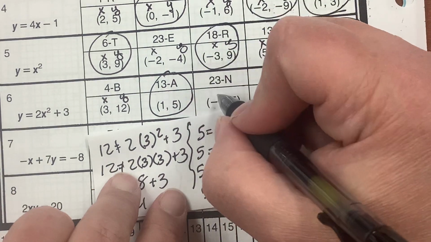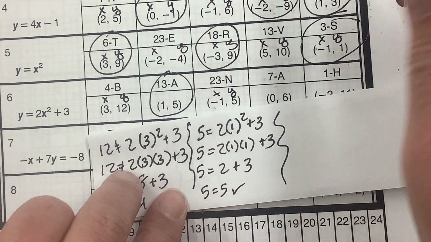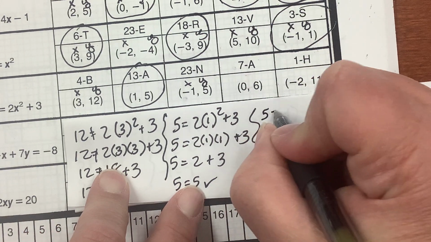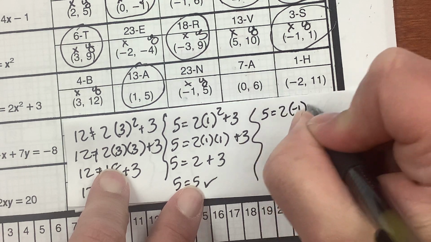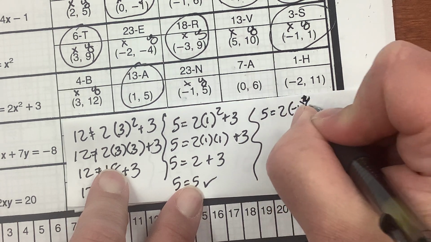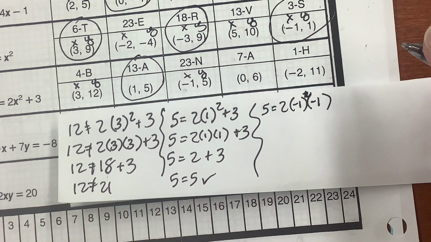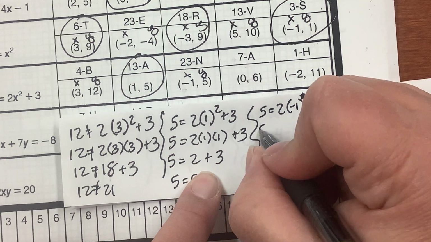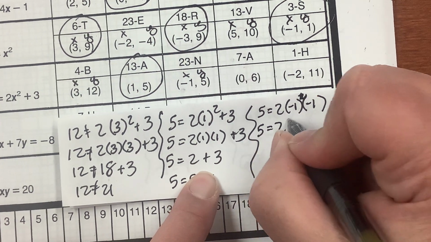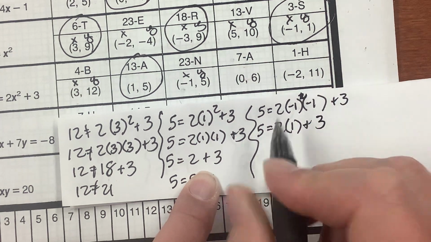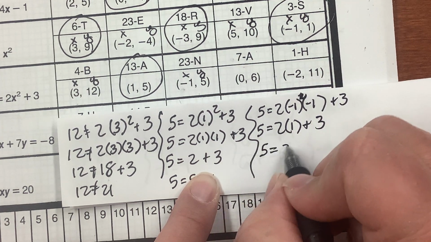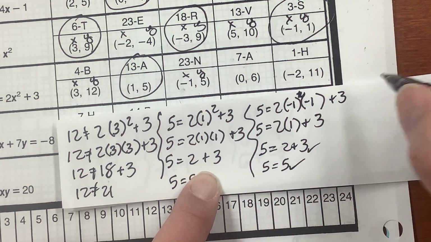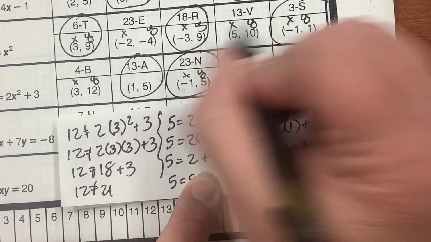All right. X and Y. It looks like almost the same thing, only now my X is negative. Let's see if that works. 5 equals 2 times negative 1 squared, which is 2 times negative 1 times negative 1. I just like to write it out, it's easier for me. Plus 3. Negative times negative is positive 1. So 2 times positive 1, 5 equals 2 plus 3, and 5 equals 5, so that checks. Yay me. So this one does work.